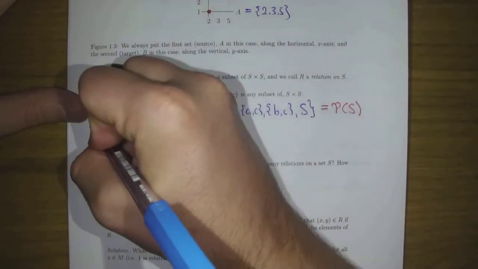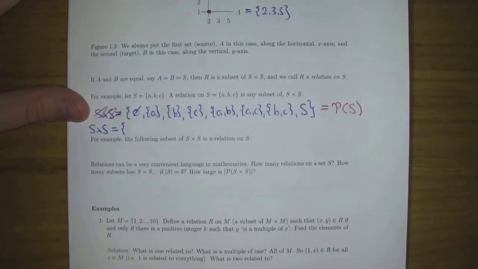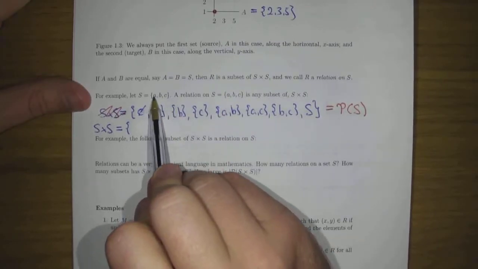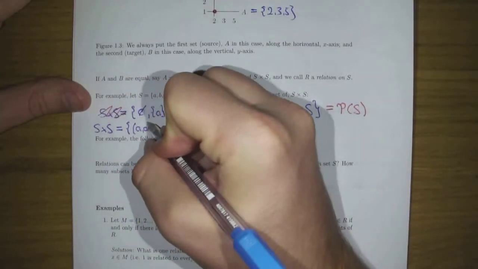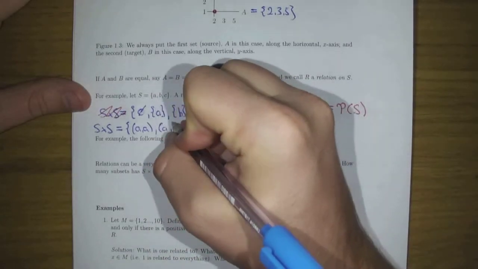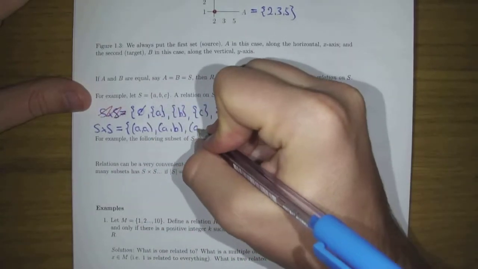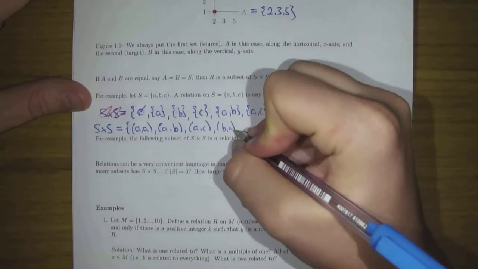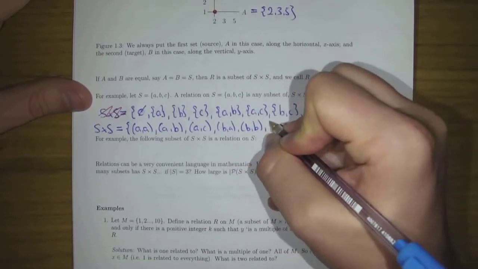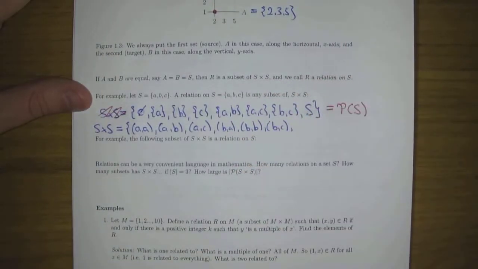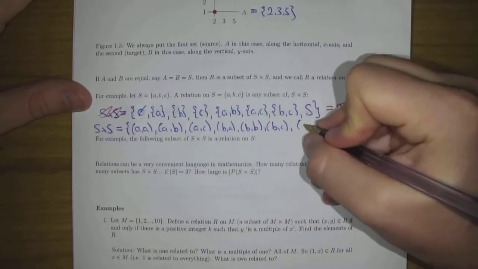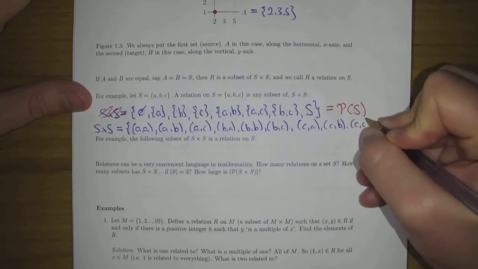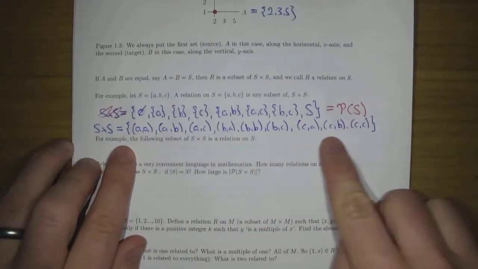S times S is all the ordered pairs. So the first thing in {A, B, C}, the second in {A, B, C}. So for example, AA, sorry about that, that's embarrassing. AB, AC, okay, BA, BB, BC, and then CA, CB, CC. So this is the full Cartesian product, and I'm saying that a relation is a subset of this.